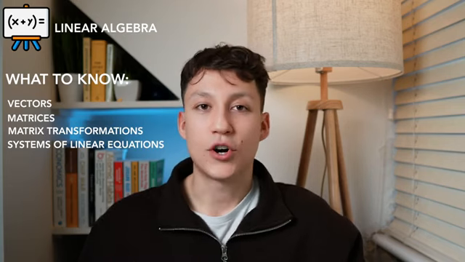And finally, the last topic you should cover in linear algebra is systems of linear equations. This is used primarily in optimization problems where you have multiple objectives and constraints, and your goal is to find a solution to those multiple equations. You should learn techniques such as row reduction, elimination, and Cramer's rule.